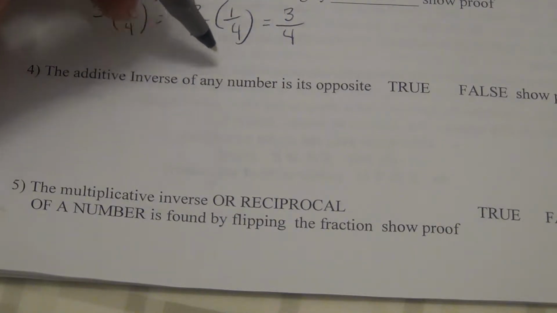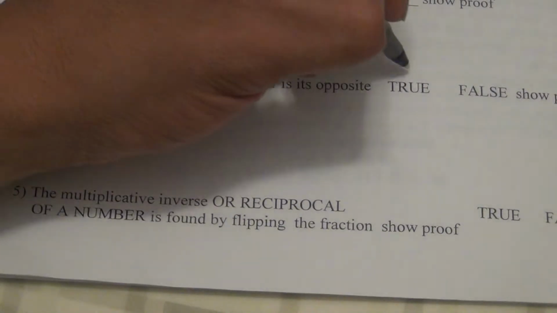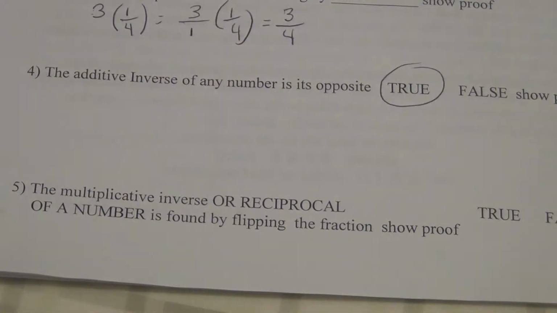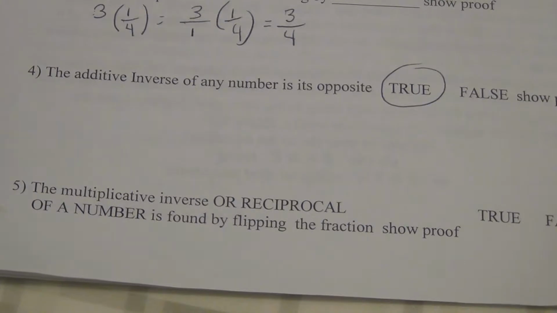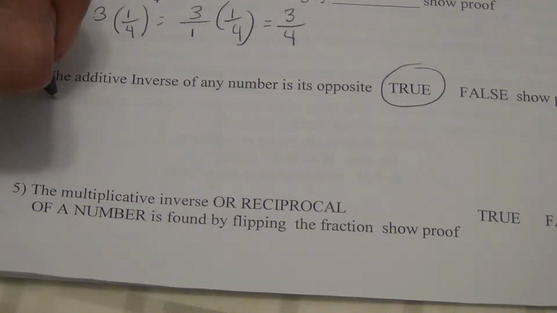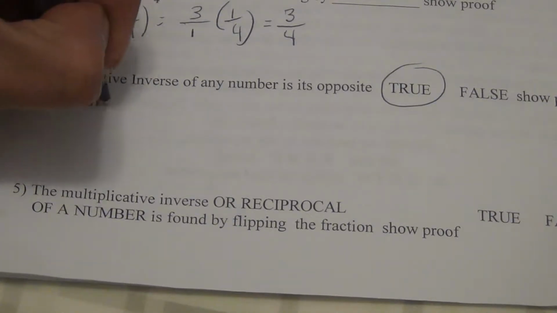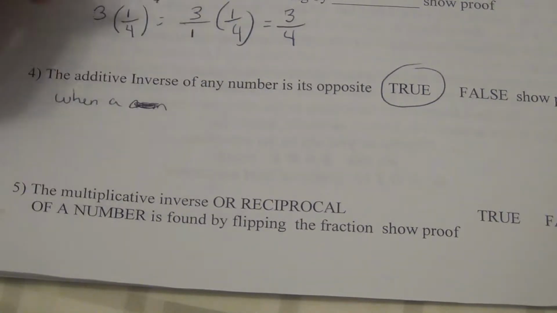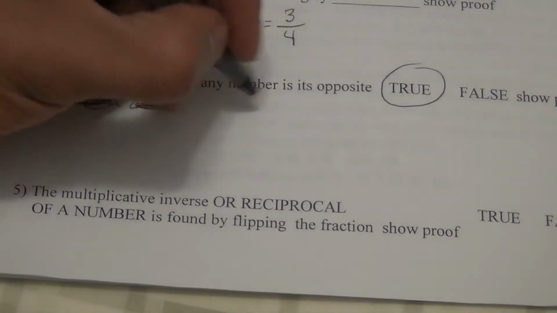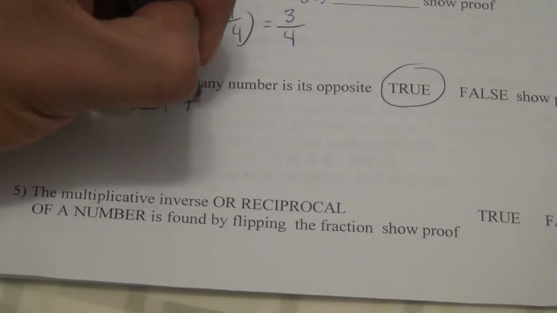So the additive inverse of any number is its opposite. Yes, it is true. I'm not even going to ask you. It is true. Now, proof. Well, the proof is in the following.